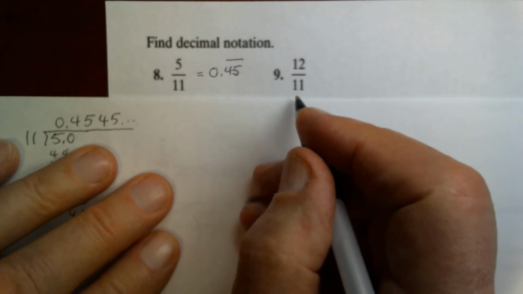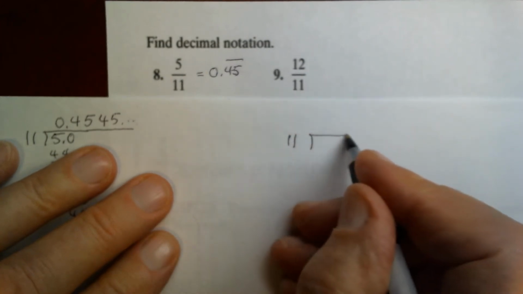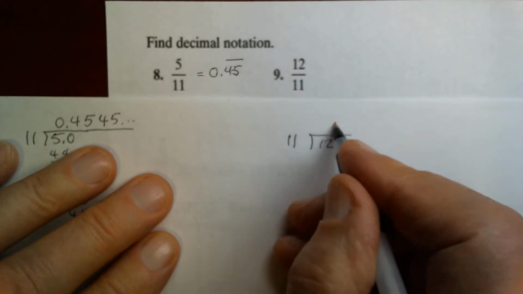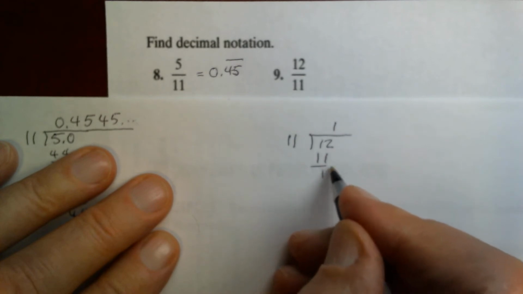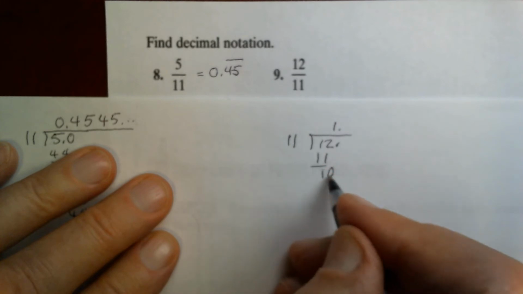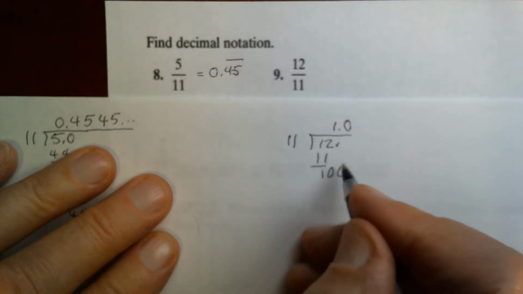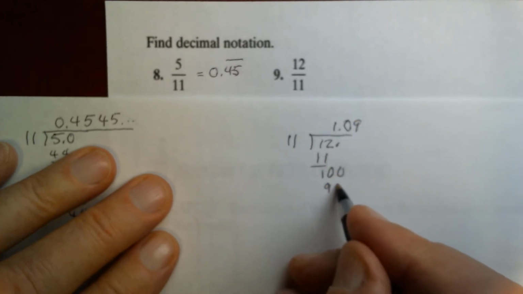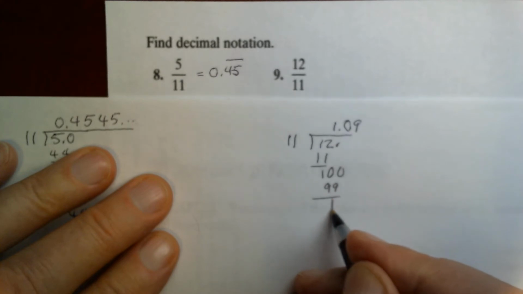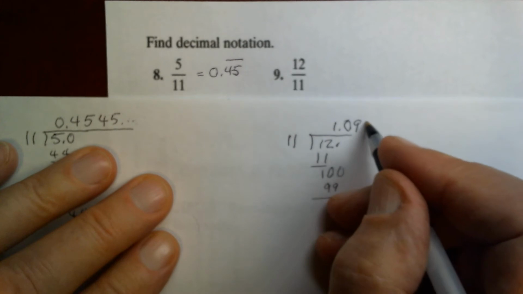Let's look at number 9, where we divide 11 into 12. So we divide 11 into 12, which is 1. And 1 times 11 is 11, so the difference is 1. Now comes the decimal. And so 11 into 10 is 0. And then 11 into 100 is 9. 9 times 11 is 99. So now we have 1, and we get a 0, and 11 into 10 is 0.